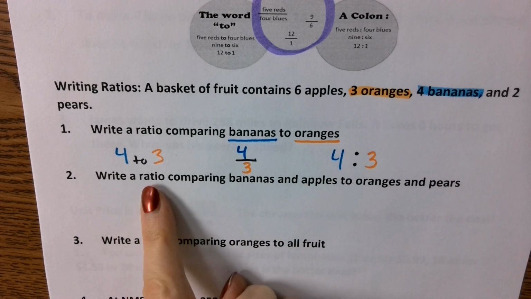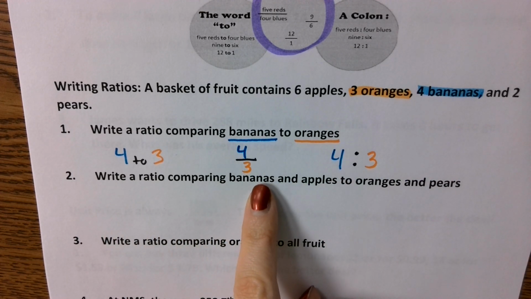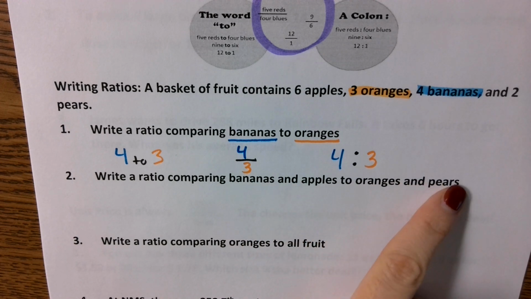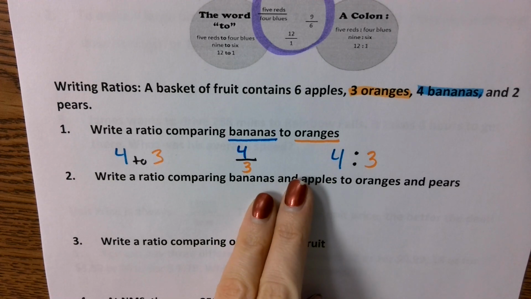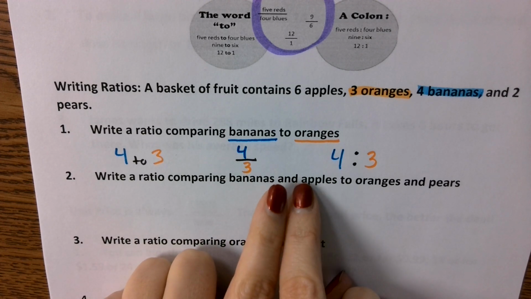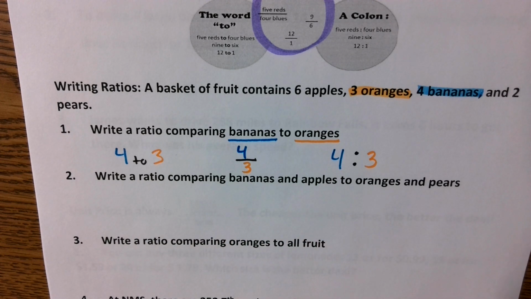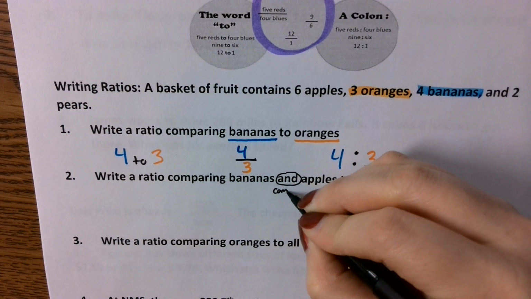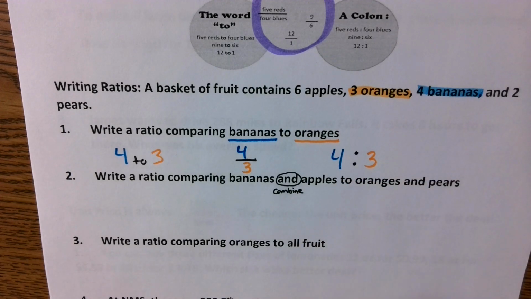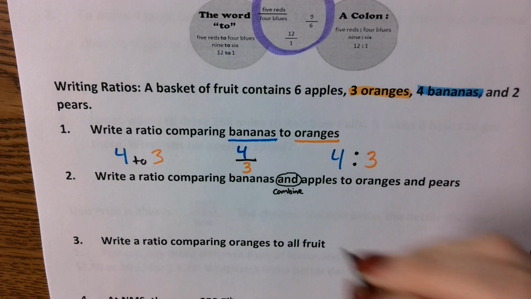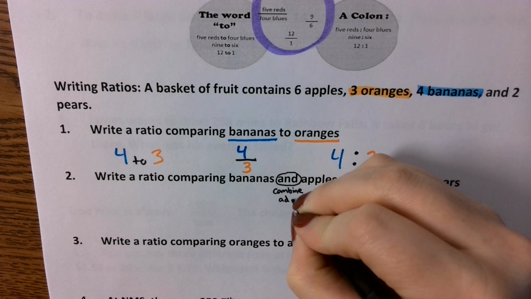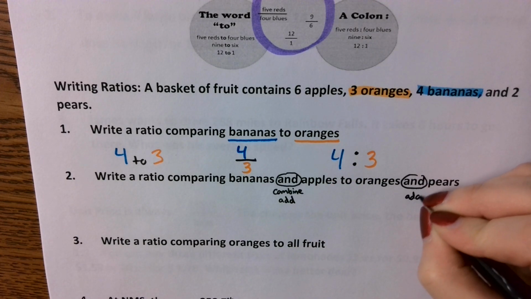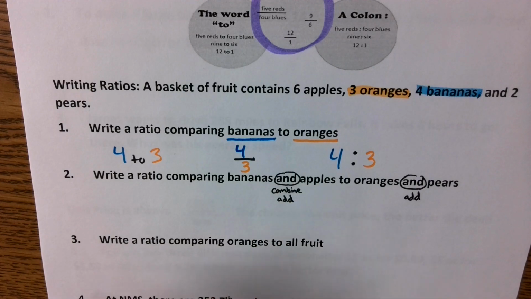Let's talk about number 2. For problem 2, we're going to write a ratio comparing bananas and apples to oranges and pears. So what this entails is that we're going to combine. When you see the word and, that means you're going to combine. How do we combine? What operation allows us to combine? Addition, right? We're going to combine by adding. And add. So for here, we also see add. So we're going to combine bananas and apples together.